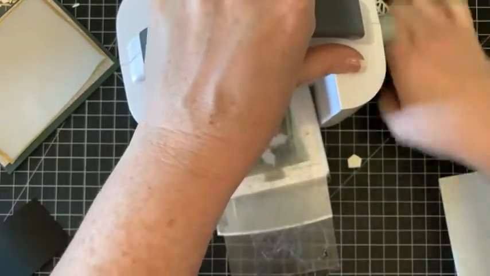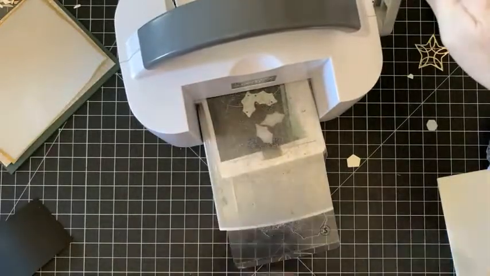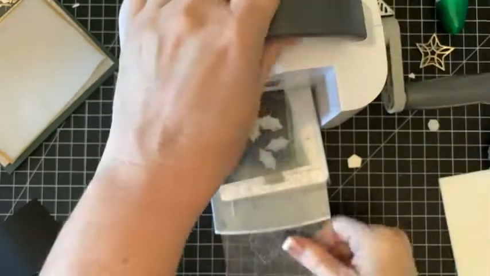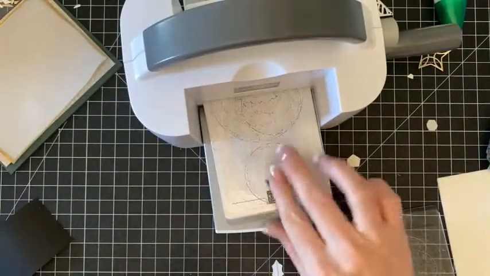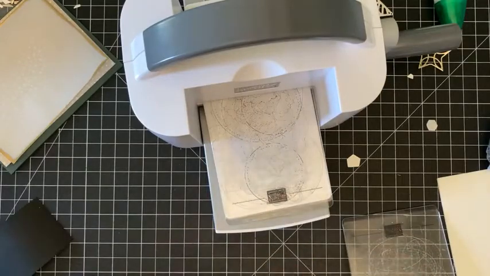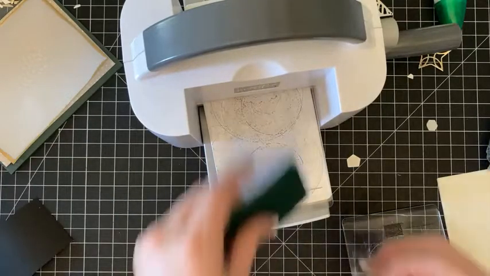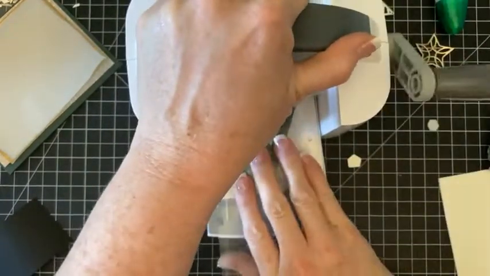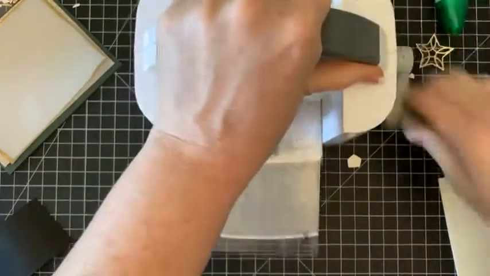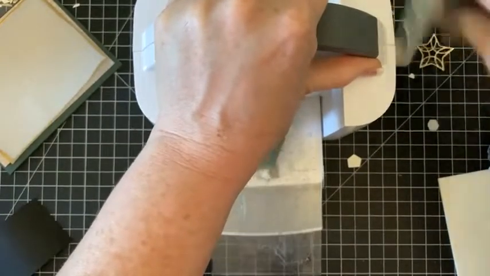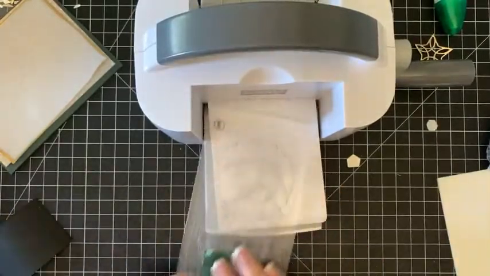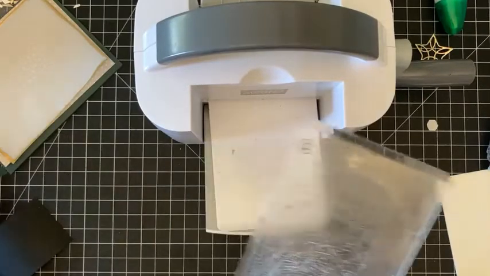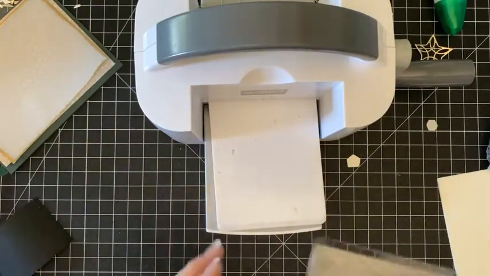You could just use the cardstock if you wanted. I did have some evergreen cardstock here, but I thought, oh, if you didn't have, like, I don't want to go find a piece of jade cardstock. So I thought, oh, I'll just do this ink technique where you just use your ink pad to cut it. Okay. So there's the jade. There's barely a difference.